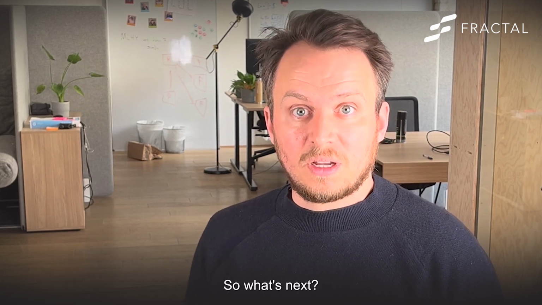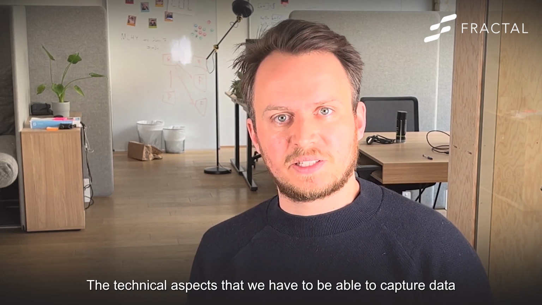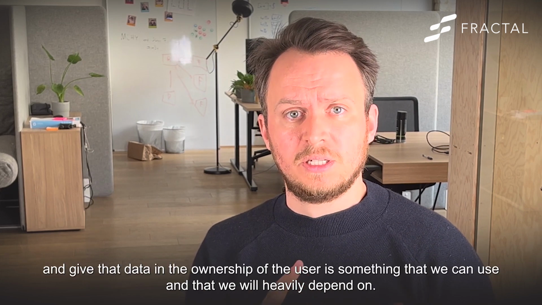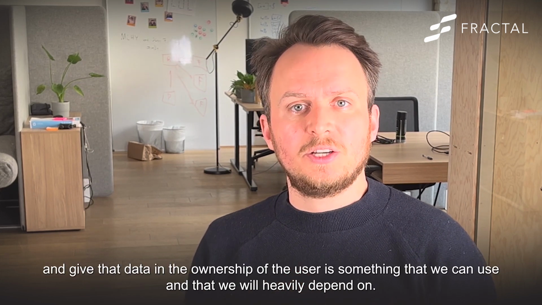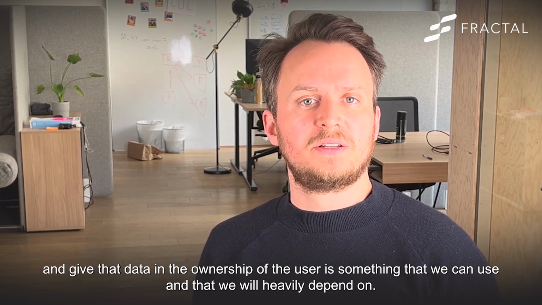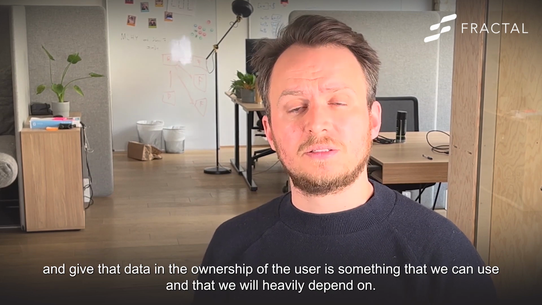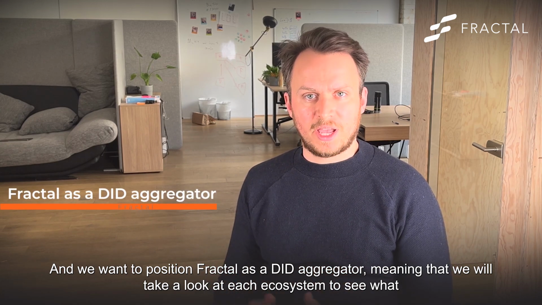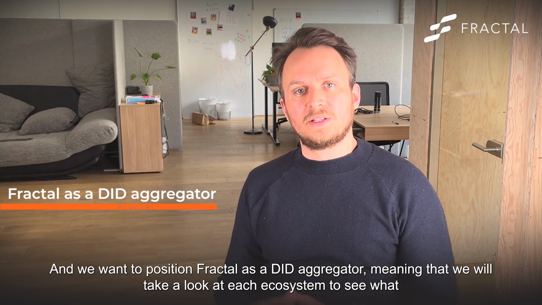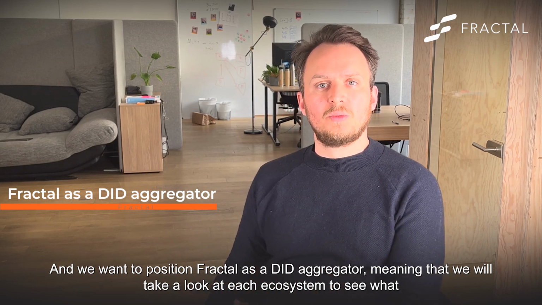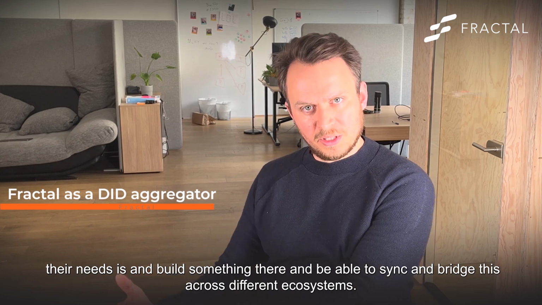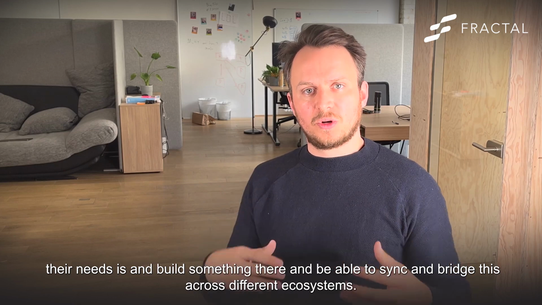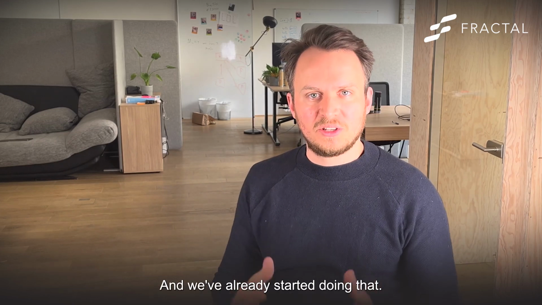So what's next? The technical aspects that we have to be able to capture data and give that data in the ownership of the user is something that we can use and that we will heavily depend on. We want to position Fractal as a DID aggregator, meaning that we will take a look at each ecosystem to see what their need is, build something there, and be able to sync and bridge this across different ecosystems. And we've already started doing that.